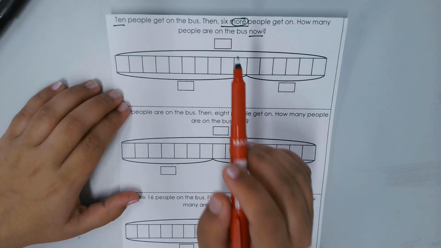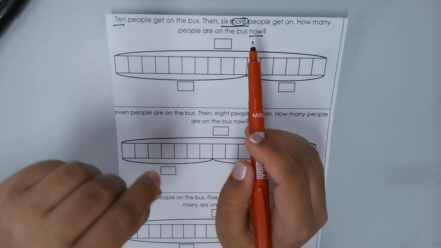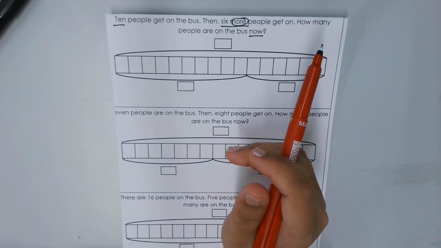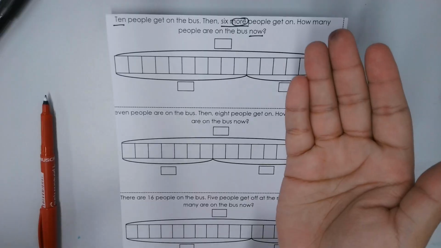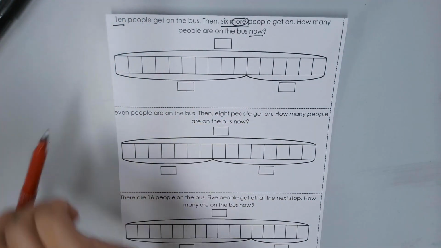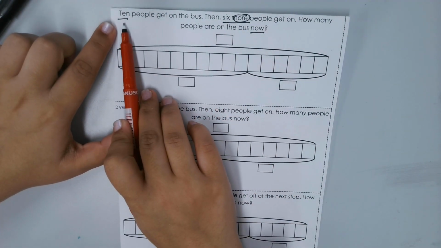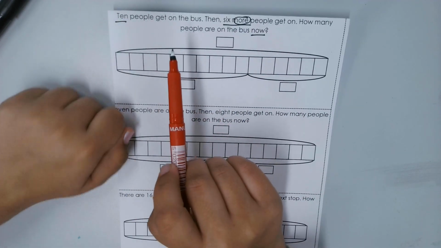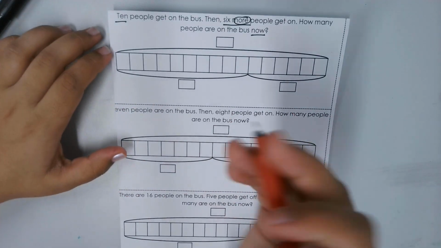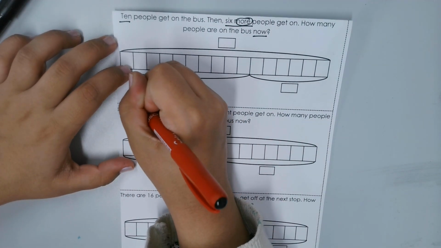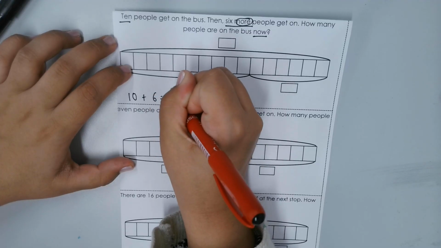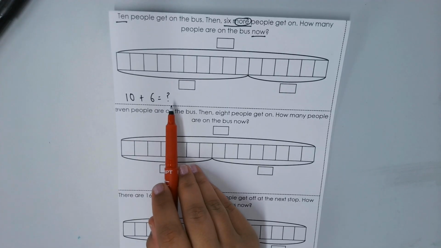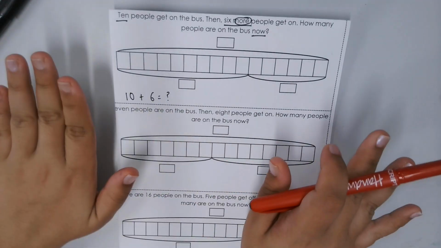The word more tells me I'm adding, so step 2, I'm going to write down my equation with my known and my unknown values. I know in addition, you can do it with me, a part and a part make a whole. In this word problem, I know 10 people get on the bus and then 6 more people get on. My known values are 10 and 6, which are my parts. I'm going to write my equation down here. 10 add 6 equals something. My whole is my unknown value. I don't know what my whole is yet, and I'm not trying to work it out at this point in time.